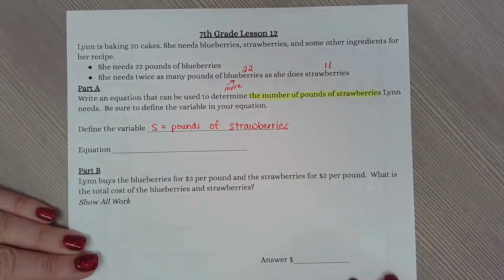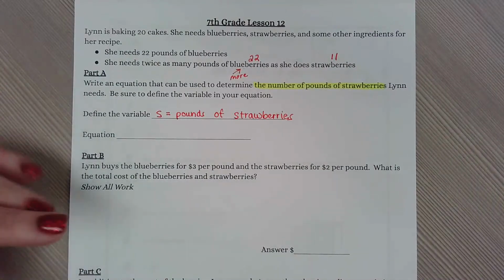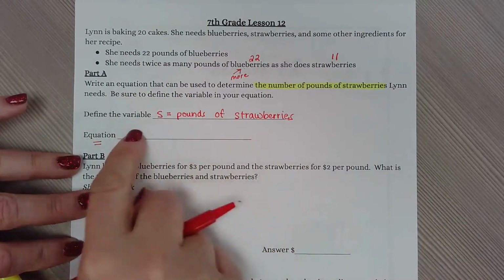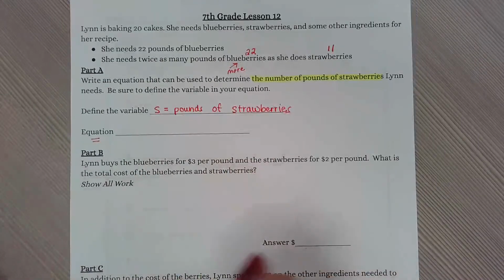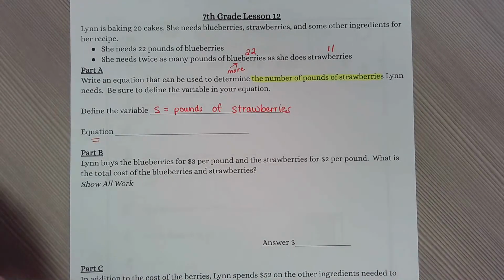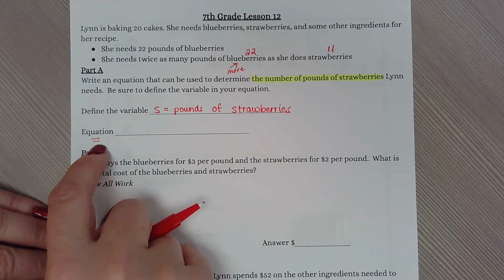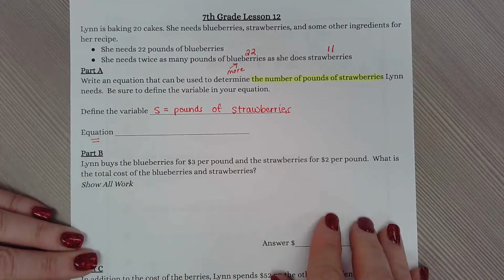Now, when you write an equation, what does an equation have to have? An equation has to have an equal sign. So look at your equation that you have written already. Do you have an equal sign? Because that is definitely going to make it an equation or not an equation. If it doesn't have an equal sign, then it is called an expression. Okay, and it should only have one equal sign also.